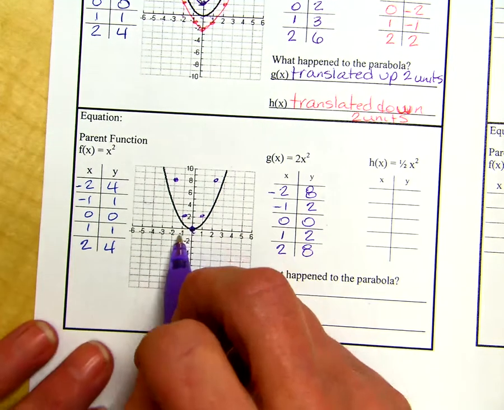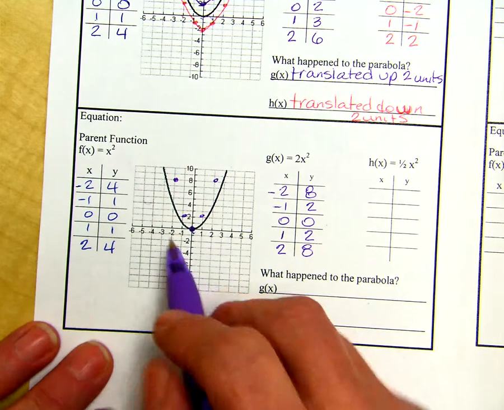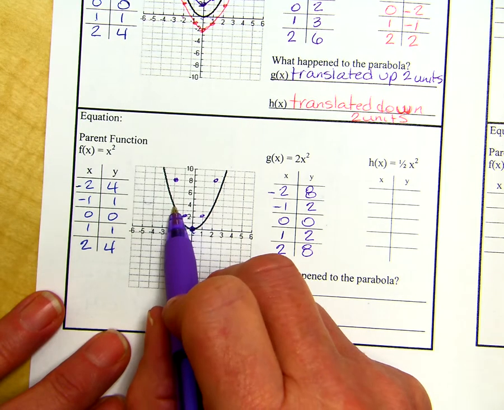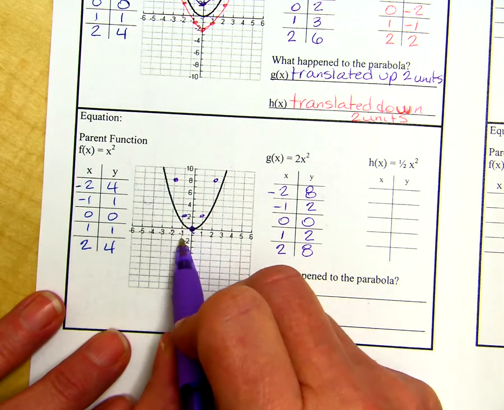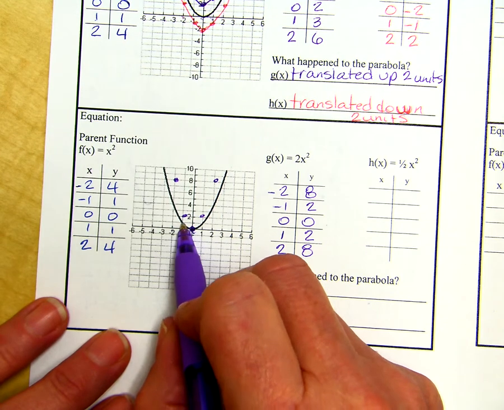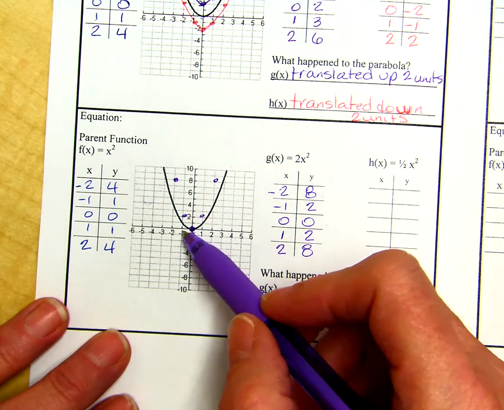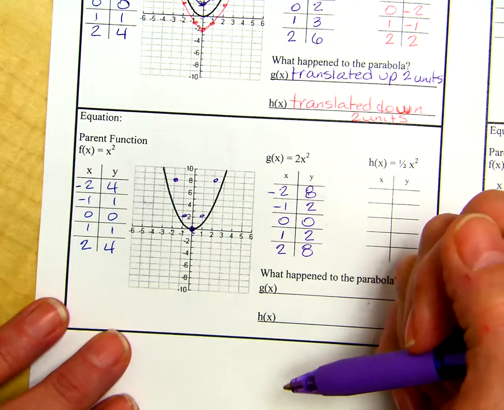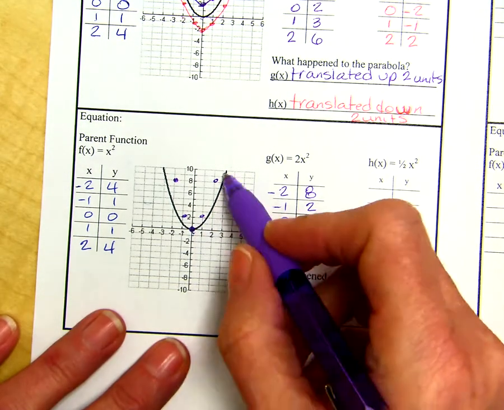So we can see that the values of the parent function here, like negative 2 with the parent function was 4, but now that's been stretched up to be 8. This negative 1 gave a positive 1 in the parent function, but it's double that to positive 2 in g of x. Same thing on the other side.